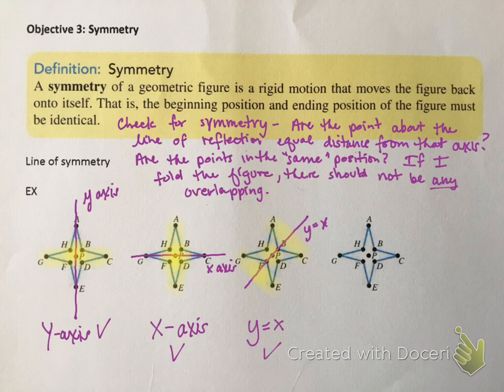Okay, finally there's one more, and it is the opposite of the line y equals x. This is the line y equals negative x. And checking for symmetry, once again, check to see if the points are equal distance away. Point B to point P is the same distance as point F to point P. Point A to the line y equals negative x is the same distance as point G to the line y equals negative x.